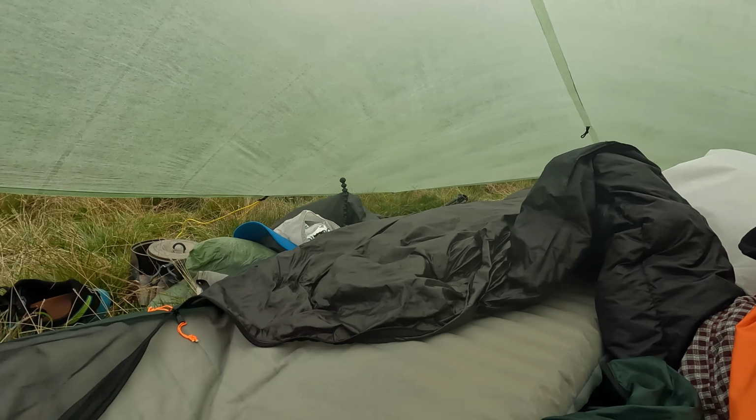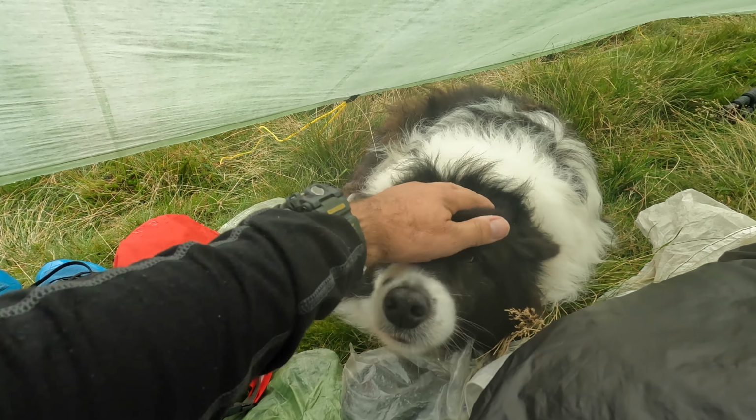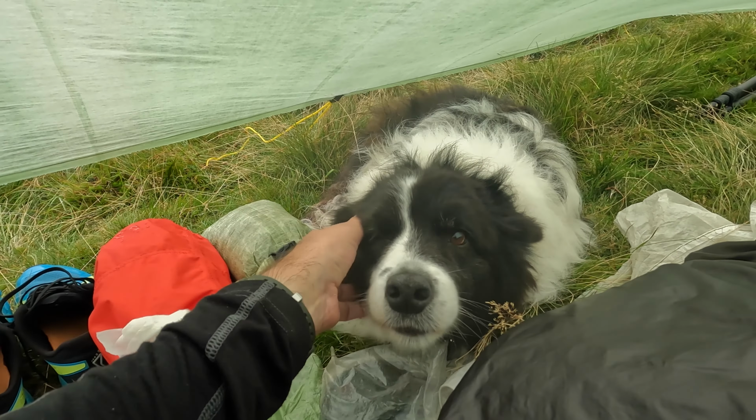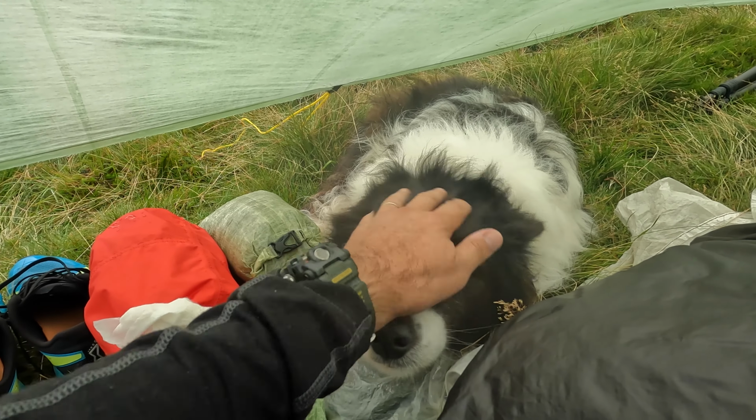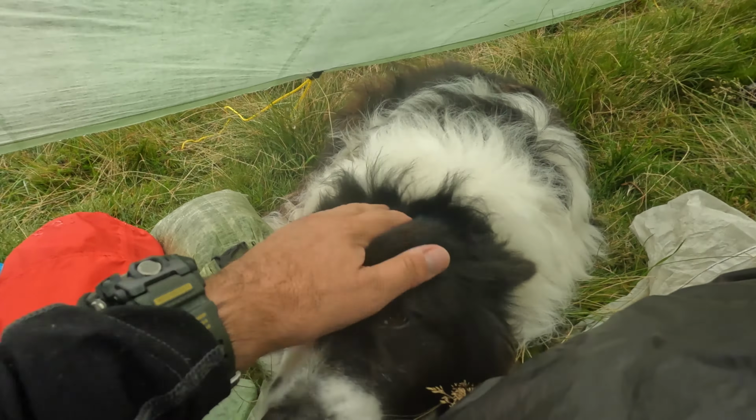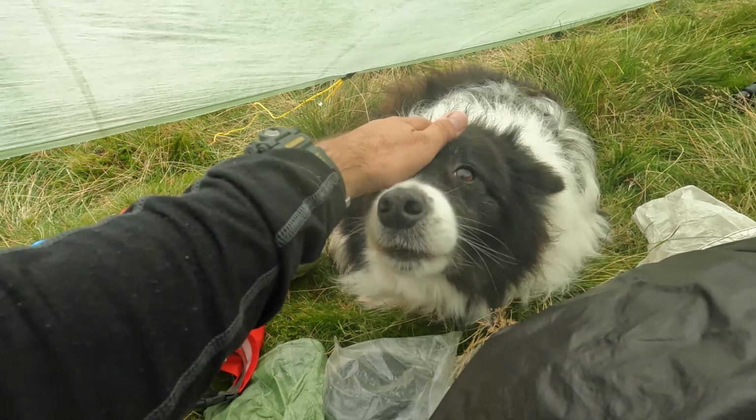And I've not even had a cup of tea yet. The Lake District rain has returned. Lassie has come under cover. She doesn't mind splashing in the water, but clearly when it comes to rain, she wants to be under cover.